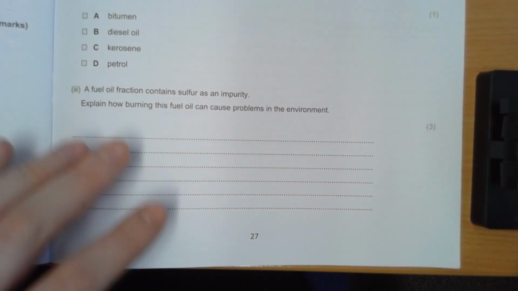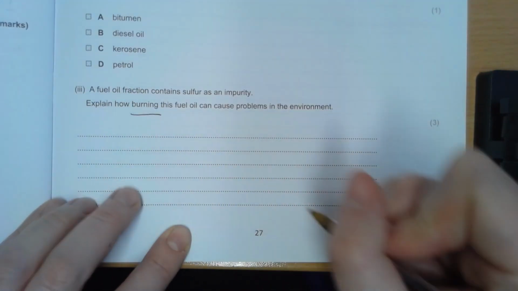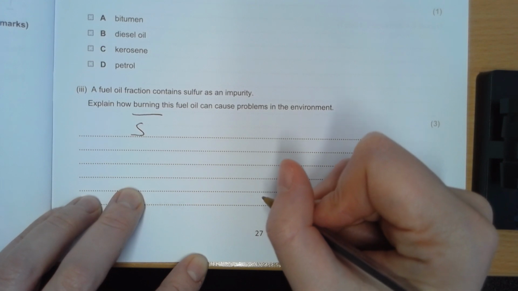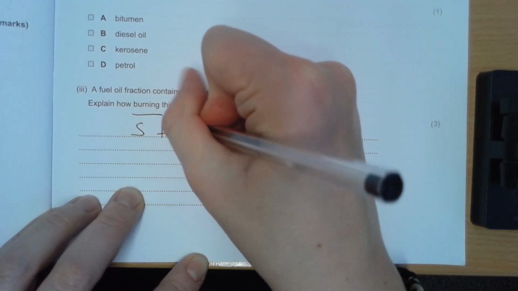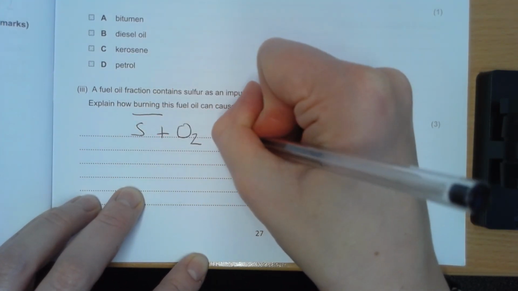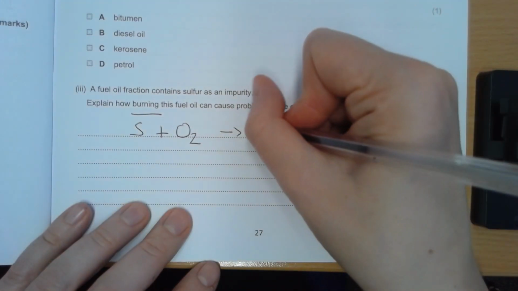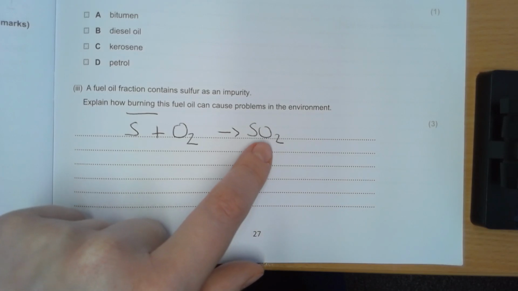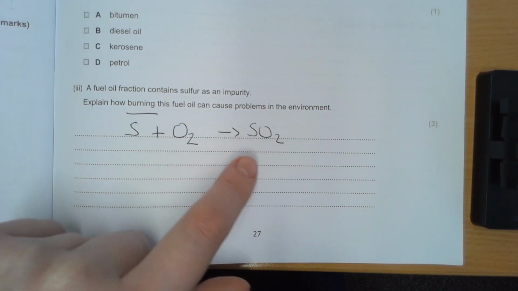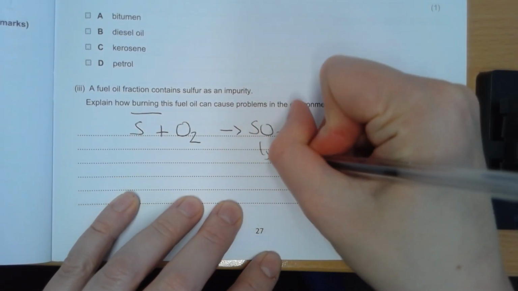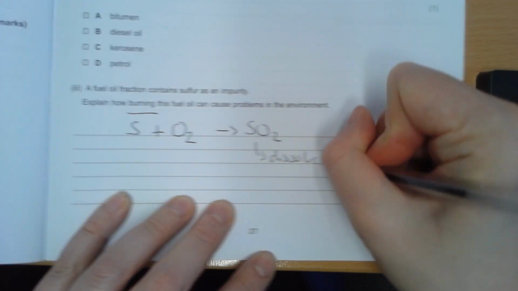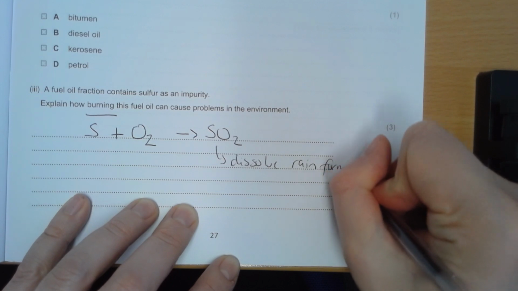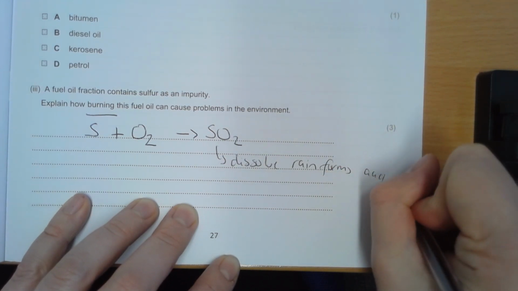Contains sulfur as an impurity. All right, when you're burning something, you're reacting it with oxygen. If you've got some sulfur in your hydrocarbon fuel and you burn your fuel, you'll also burn the sulfur. You'll react the sulfur with oxygen and you're going to form sulfur dioxide. Okay, once you form that sulfur dioxide, it can dissolve in rain, and when it dissolves in rain, it forms acid rain. Dissolves in rain, forms acid rain.